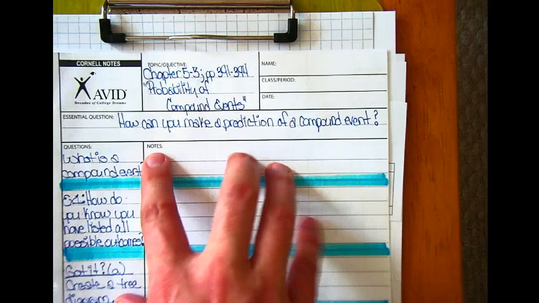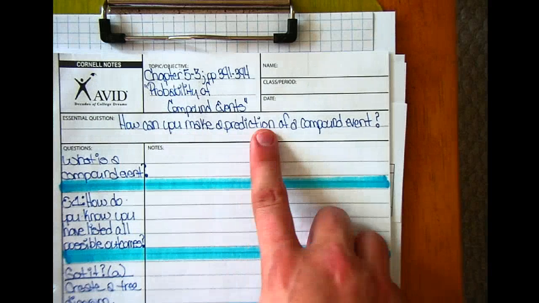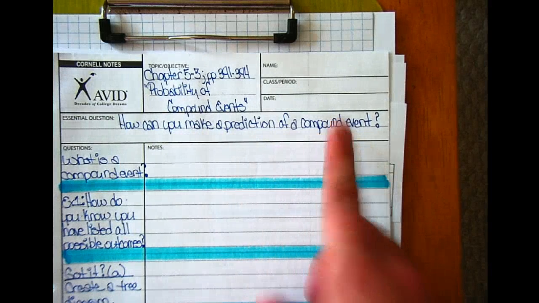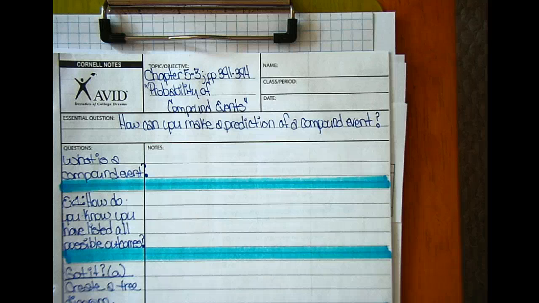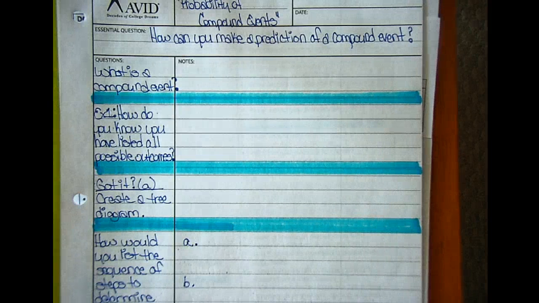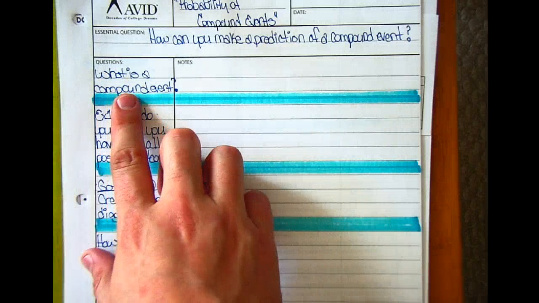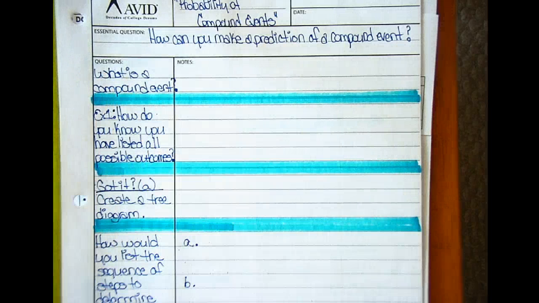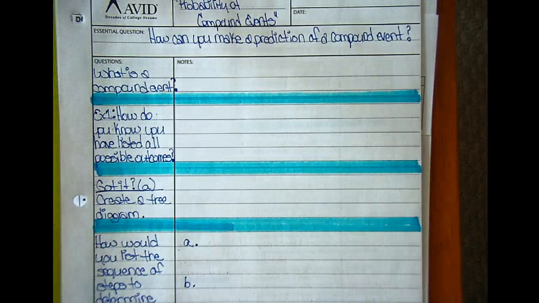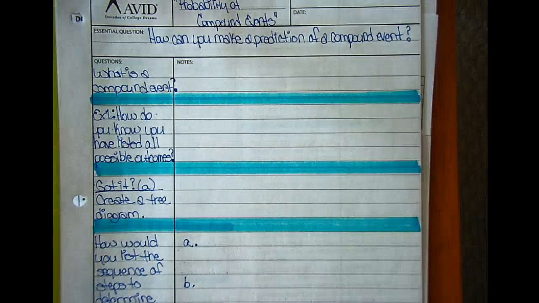Our essential question, I changed it a little bit to make it fit better with today's lesson, and it is, how can you make a prediction of a compound event? By the end of this lesson, you should be able to answer that very easily. The questions we're listening for the answers to during my lesson are over here on the left-hand side under questions. The first one is, what is a compound event? This is a depth of knowledge question number one, very low level. Just give me the definition or your own definition, which would probably be easier for you to write.